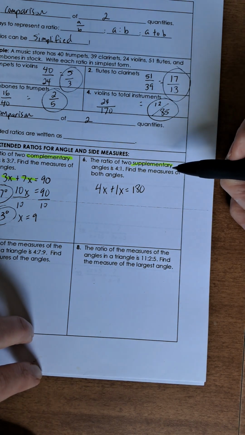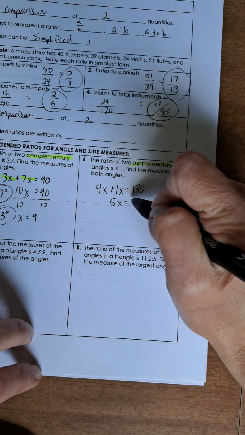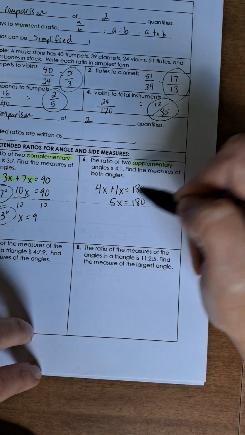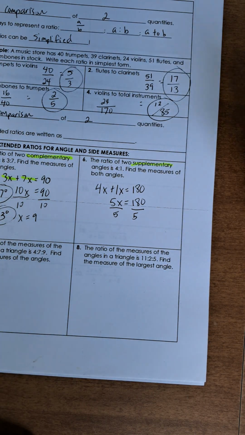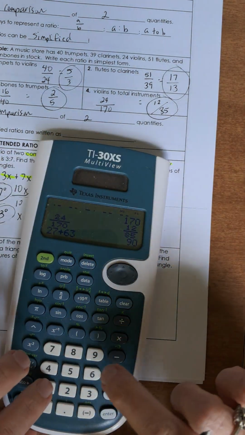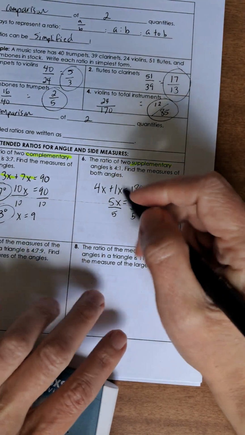Well, now I have two that are like terms. So 4x plus 1x is 5x. I'm going to divide by 5 on each side of the equation. That's going to give me what my variable is. It looks like every x is going to be 36.